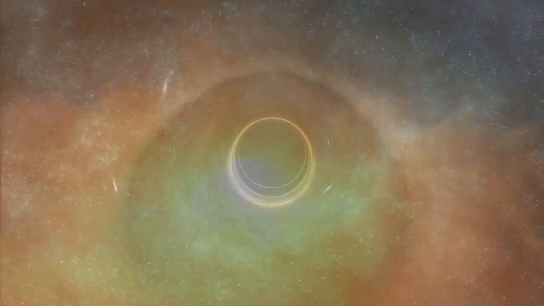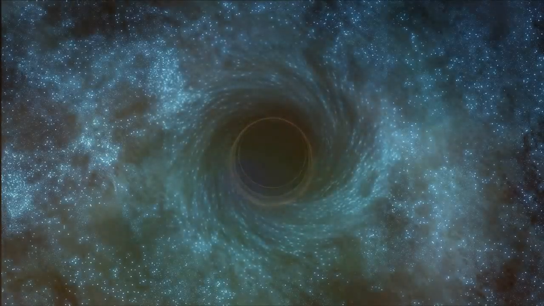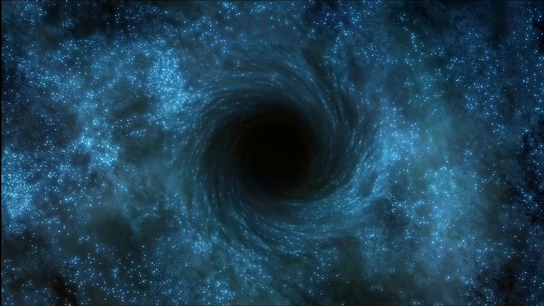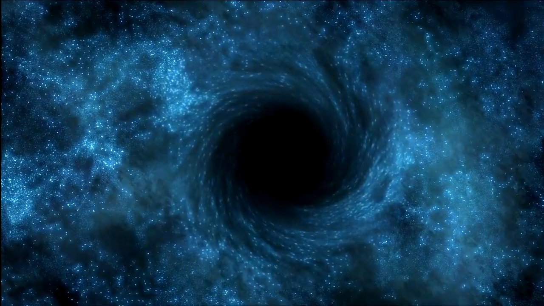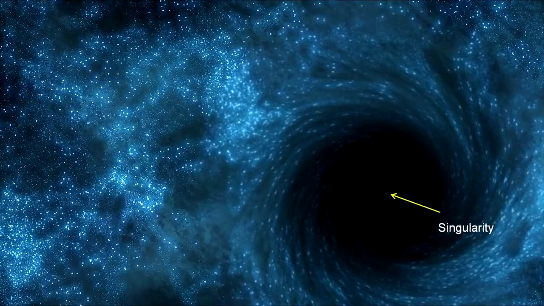According to Albert Einstein's general theory of relativity, the star will collapse into zero volume and infinite density. This is called a singularity. This defines a black hole. It gets its name from the fact that such a singularity would create a gravitational pull that not even light could escape. The object literally becomes invisible.